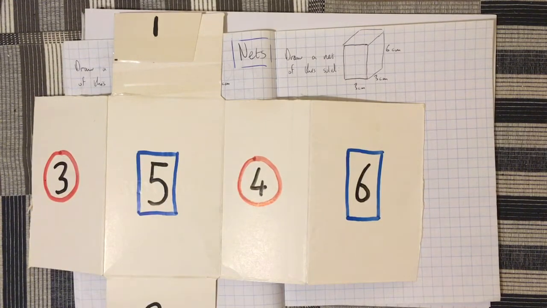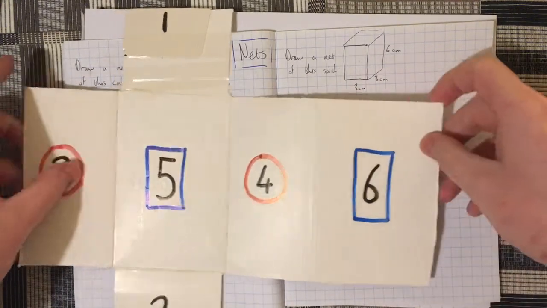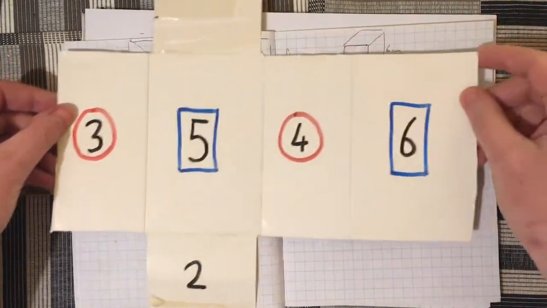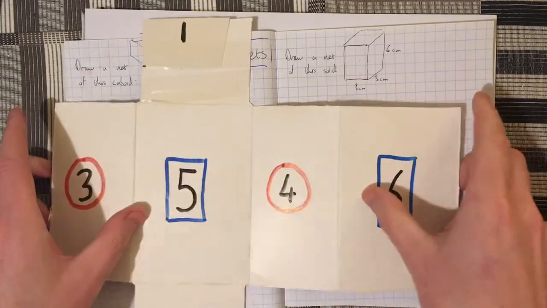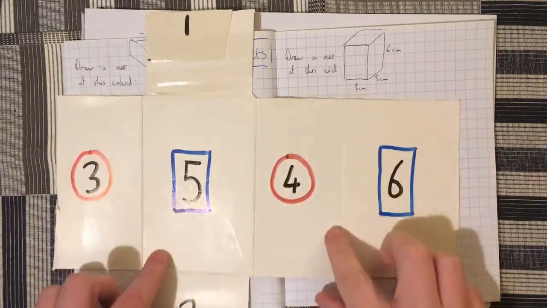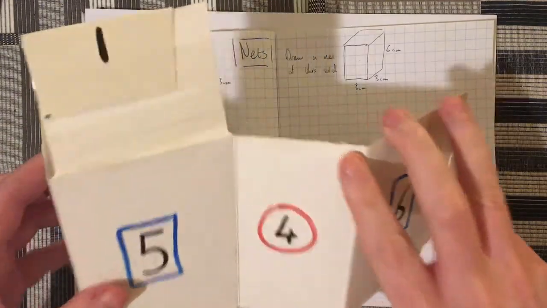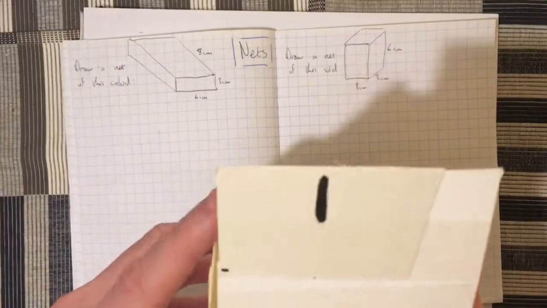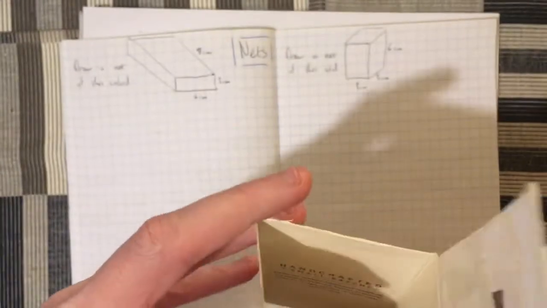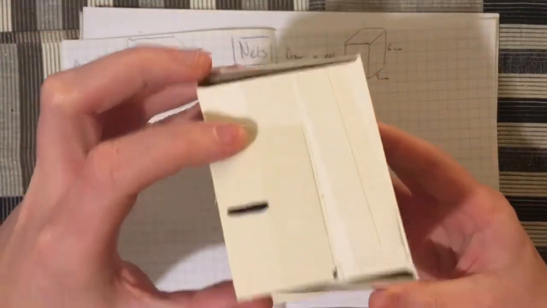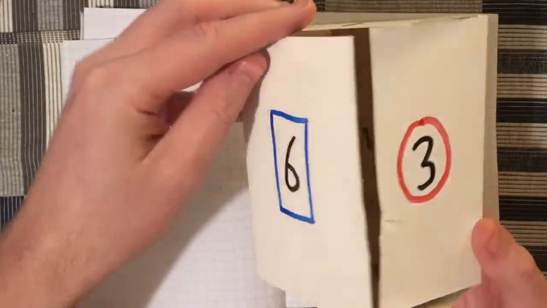All right, so what I'm going to look at in this video is nets. Okay, and what nets are is kind of a 2D shape or pattern or template like this that you can fold into a 3D shape, or a 3D solid. So let's say this net here that I have cut out, if I fold that up, not perfect, but you can see that if I fold this up, I've got a 3D shape.